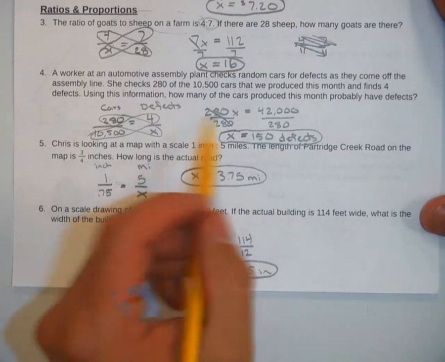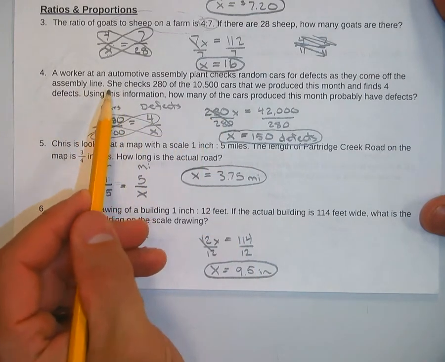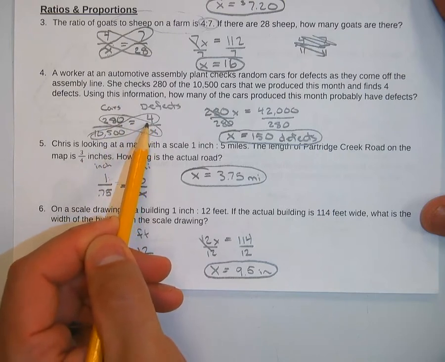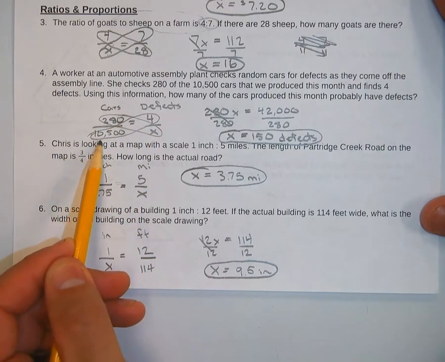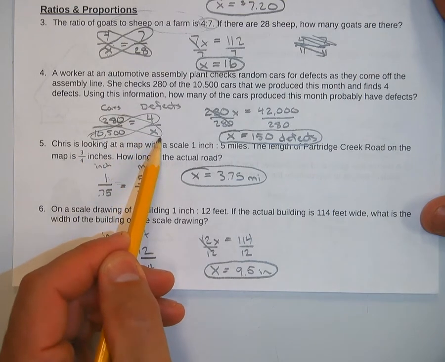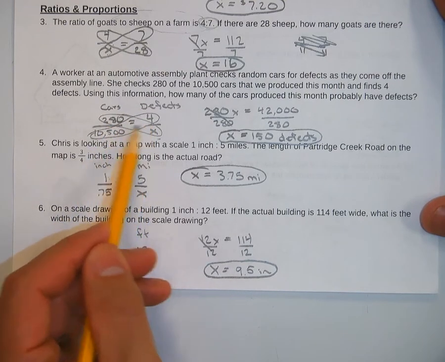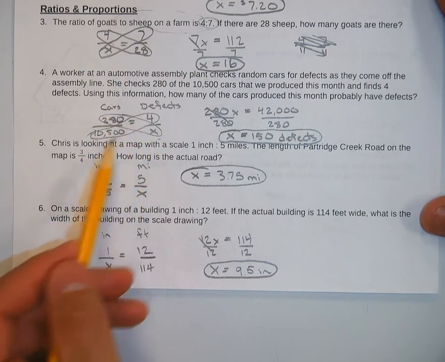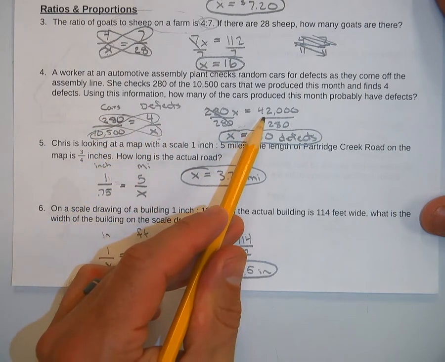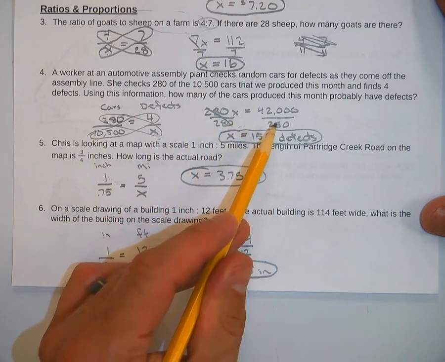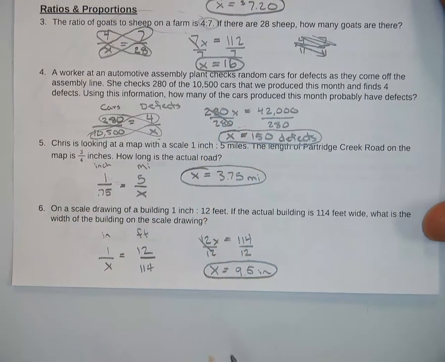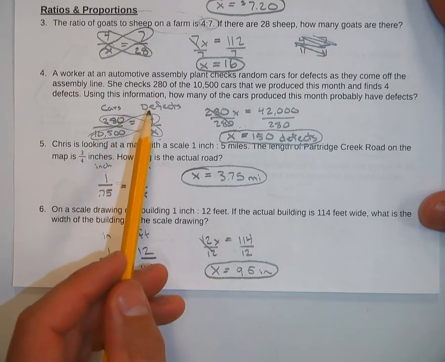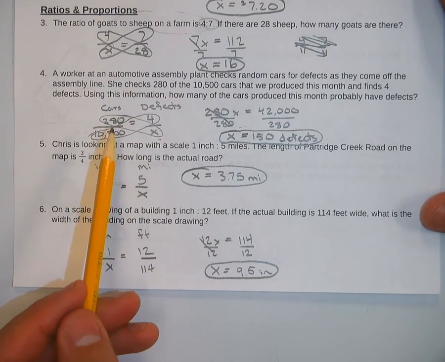When you go to set this up down here, out of 280 cars that they checked, there were 4 defects. So then out of 10,500 cars, we would expect X amount of defects is how I would want to set that up as a proportion. So then I have 280x. If you multiply these, you get 42,000. So divide, and you'll find that there should be about 150 defects out of all 10,500 cars if 4 defects were found in 280 cars.